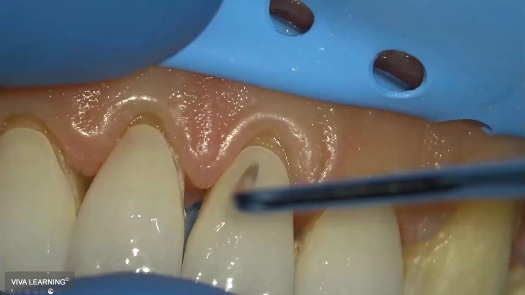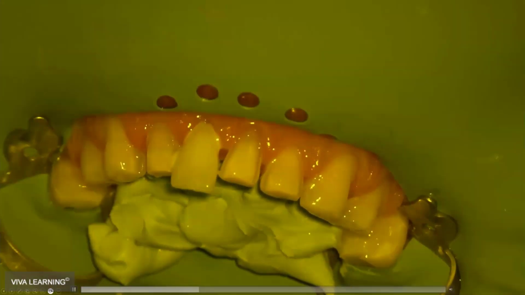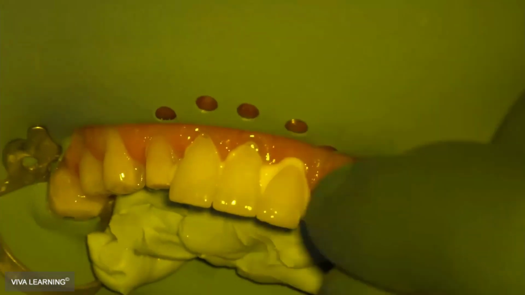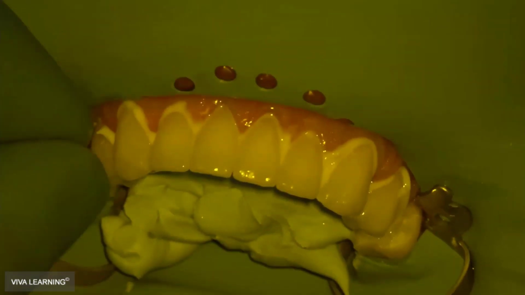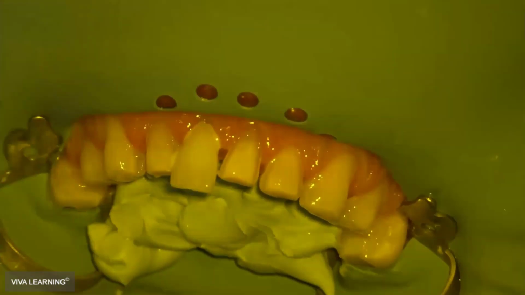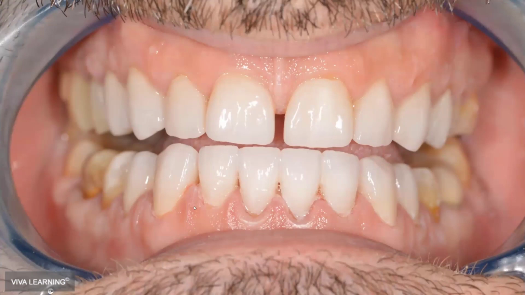These are the provisionals. And here it is at the try-in. I like to check the fitting with the magnification to see if everything fits very, very well. And we do the bonding procedure and apply the veneers. Okay, let's see. This is immediately after the lower veneers were cemented.